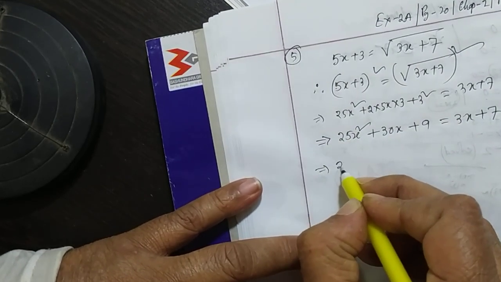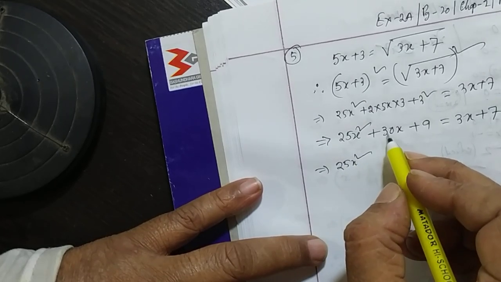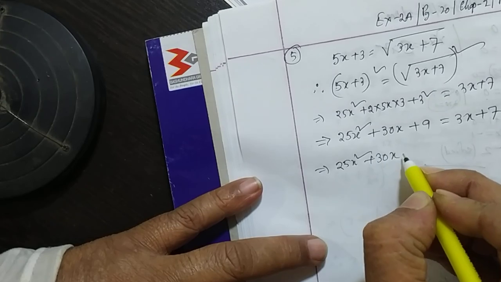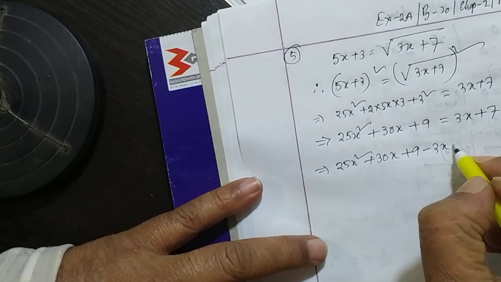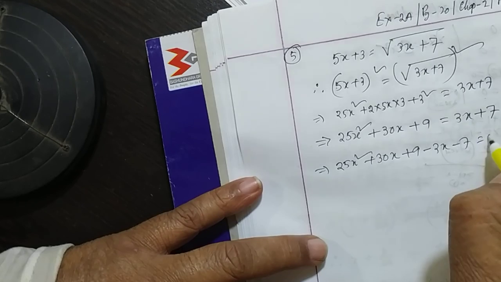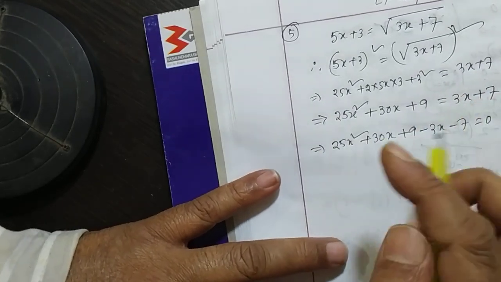Now 25x square plus 30x plus 9 minus 3x minus 7. If you shift those two terms from right side to left side, inside its sign will be changed.